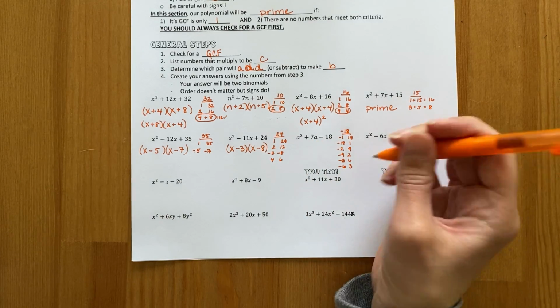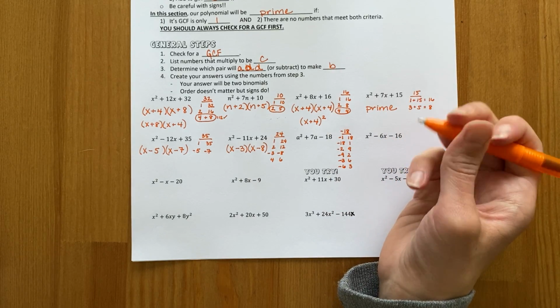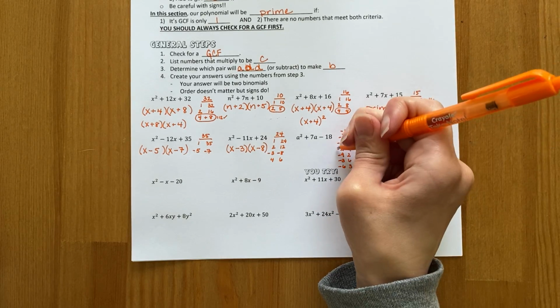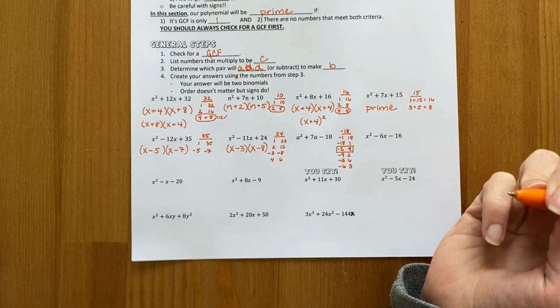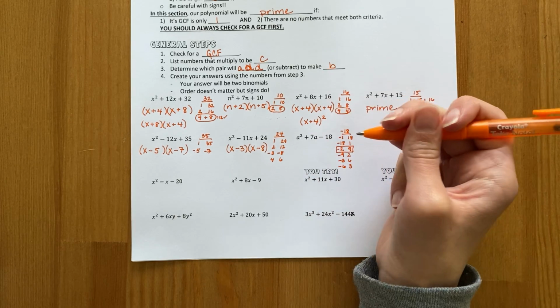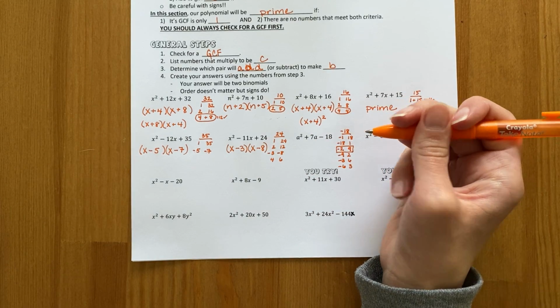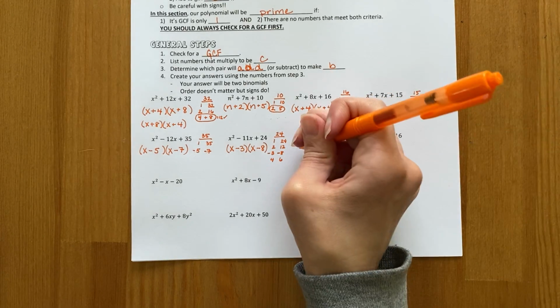So I can tell 6 and 3 are too close together. 9 and 2 seem like a good fit, and I have to be very careful which pair I choose. I want the one that has positive 9 and negative 2, because that'll leave me with a positive 7. Negative 2 plus 9 is positive 7. This is where you can also kind of think subtraction. You can think of it as 9 minus 2 makes positive 7 as well.